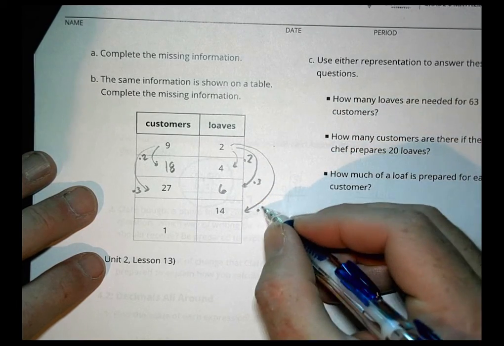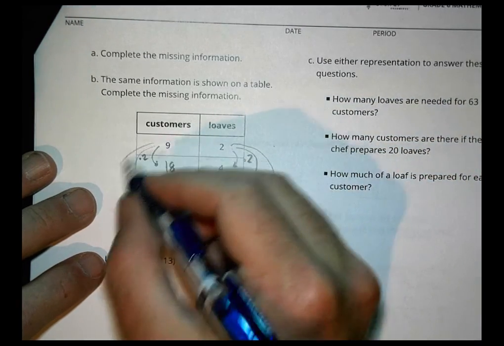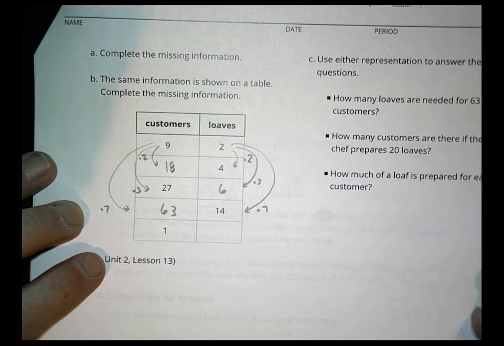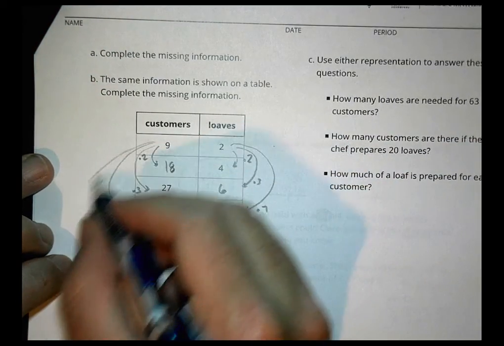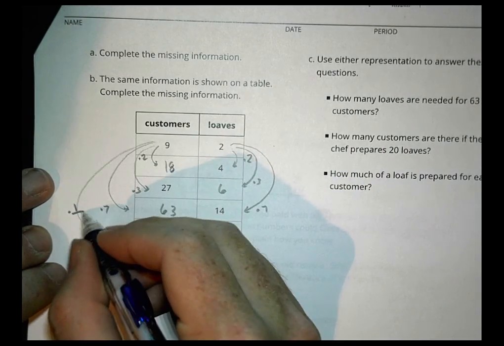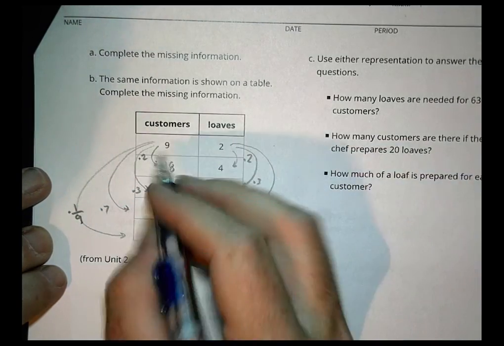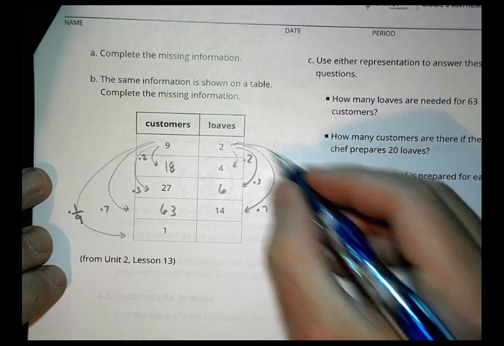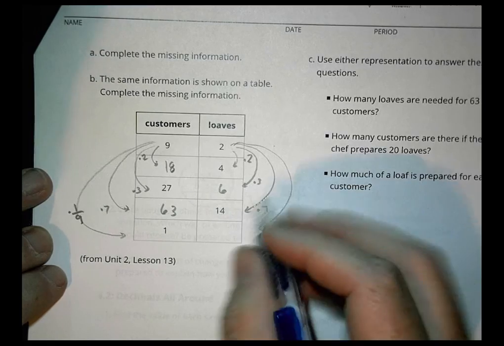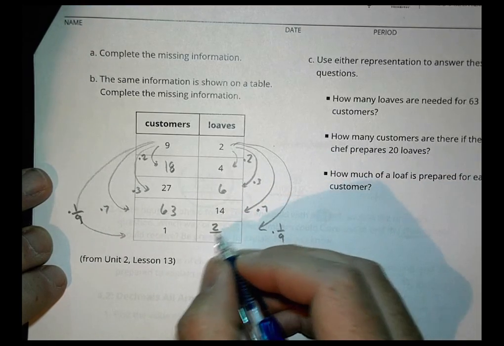It's times 7. So let's do 9 times 7, which is 63. And to go from 9 to 1, that would be multiplying by 1/9, because 9 times 1/9 is 1. So to go from 2 to that one is times 1/9. So 2 times 1/9 is 2/9.